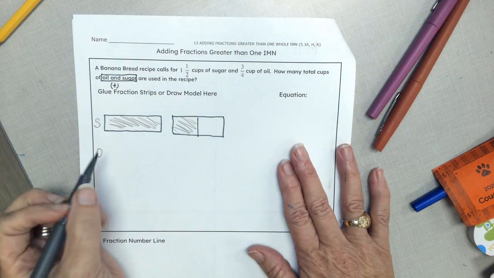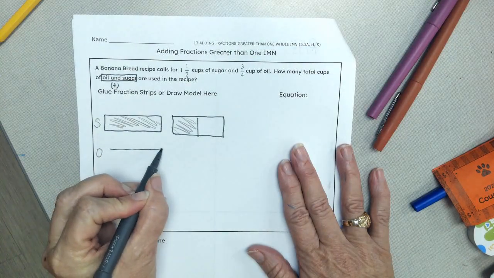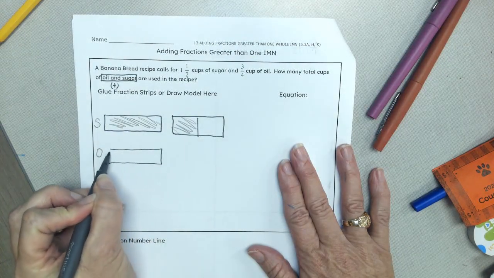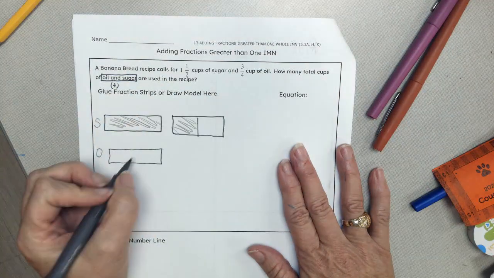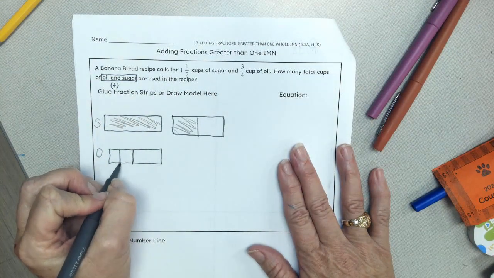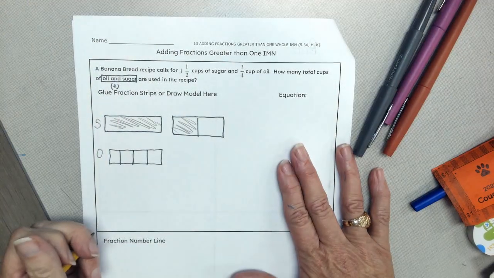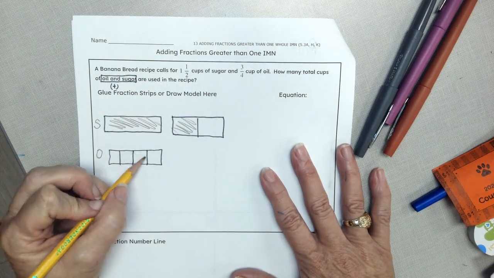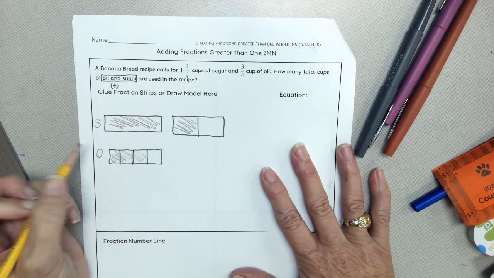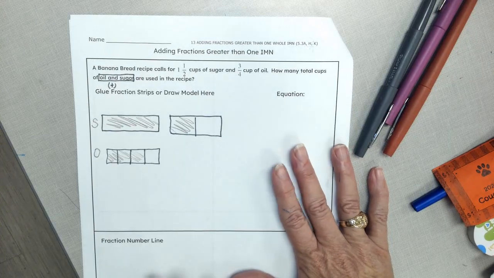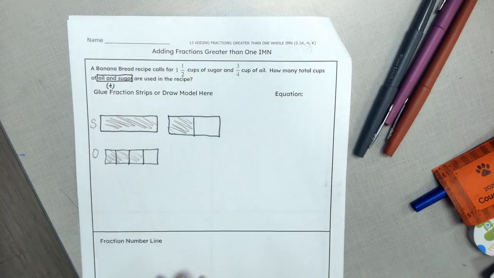So I'm going to go ahead and draw another whole. And we're going to cut this into fourths. And how much of that do you think I'm going to need to shade? 3/4.